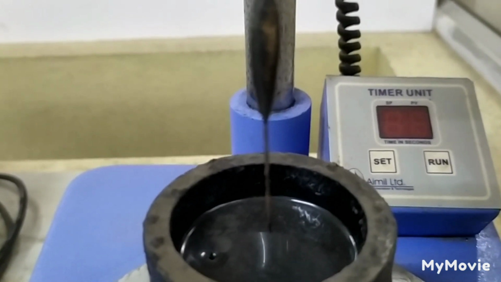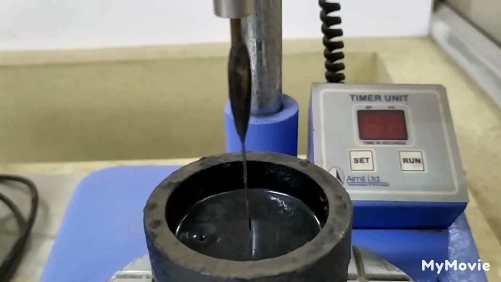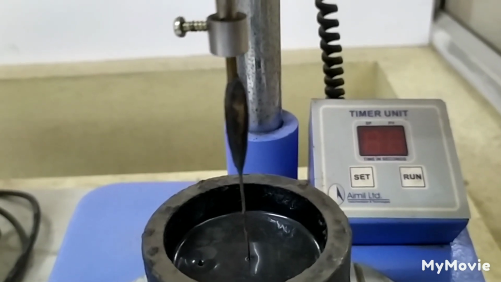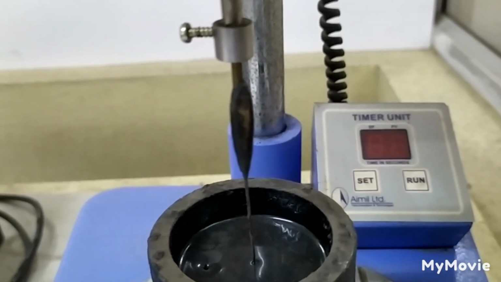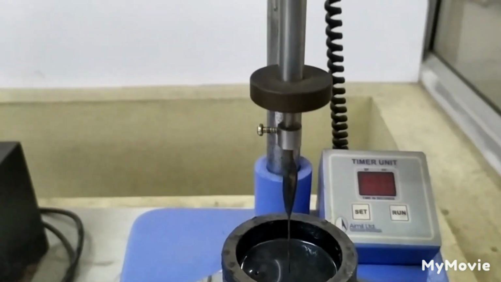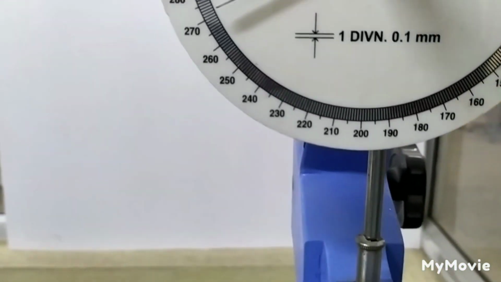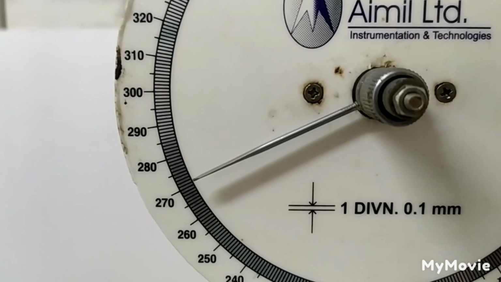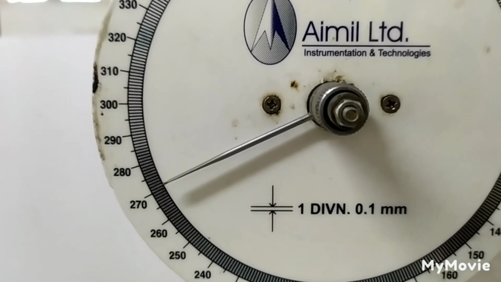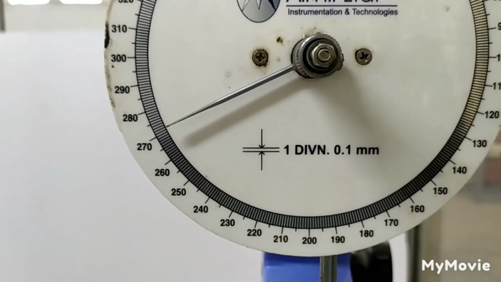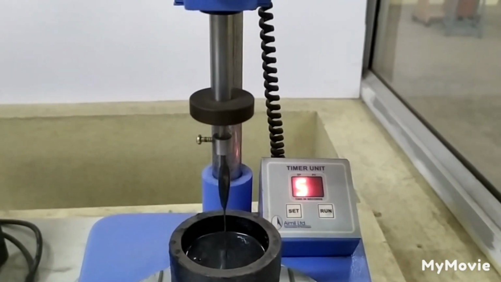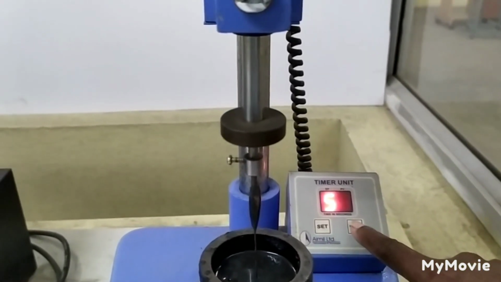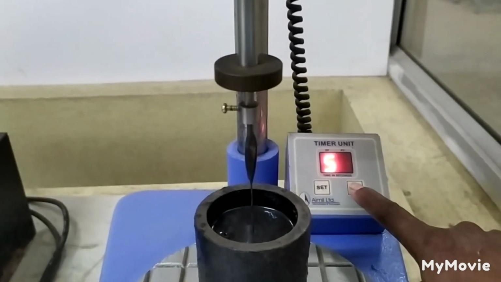Similar process is adopted, and the load applied is 100 grams, and the time of loading is 5 seconds. After that, the number of divisions from the dial is noted down. Second reading 271. In the third time on the same sample, not less than 10 mm from the previous test on the specimen.